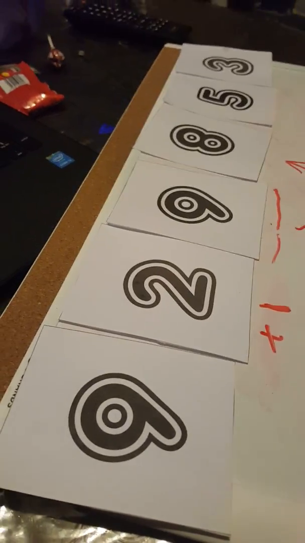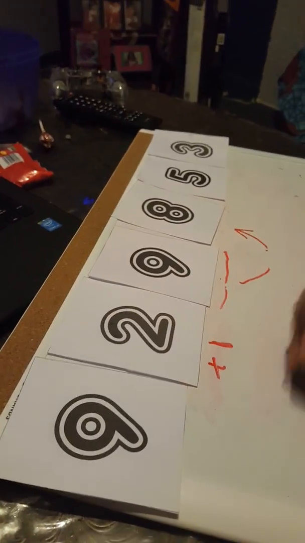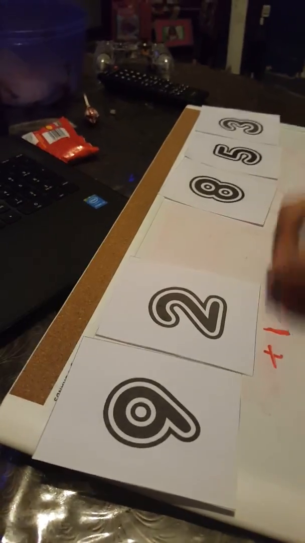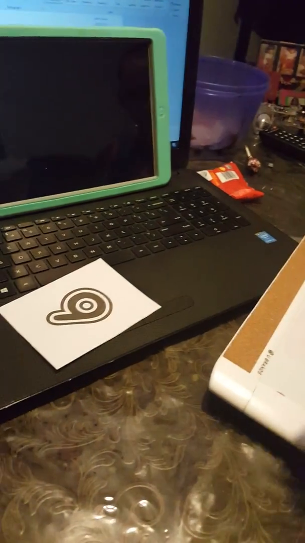Okay. So now I want you to write me a number that rounds to 300. So any number that rounds to 300. Can you write me a number that rounds to 300? Like if you're rounding to the hundreds place. So if you're rounding to the hundreds place, what does the tens place have to be?